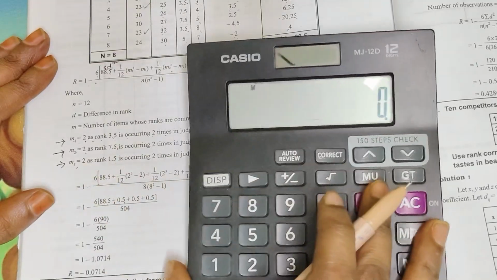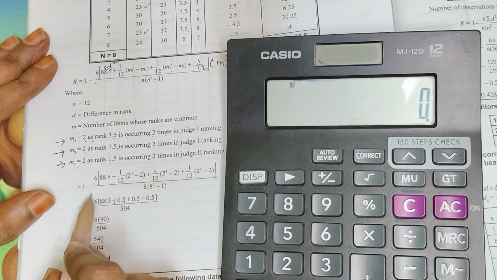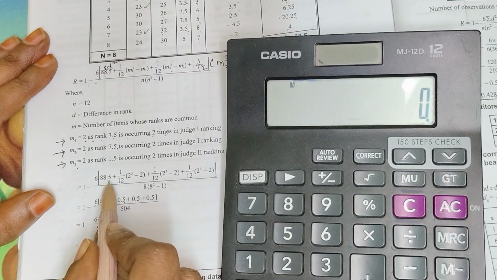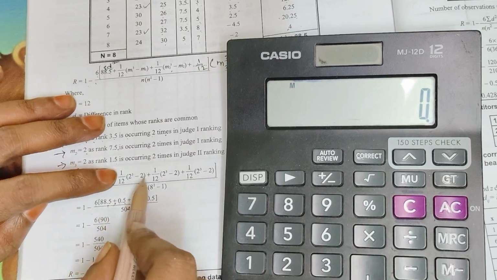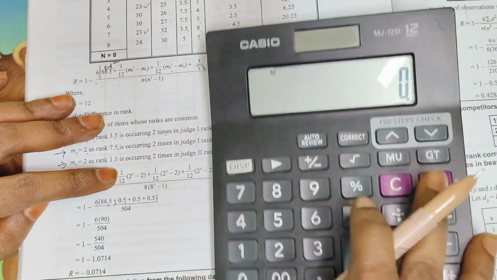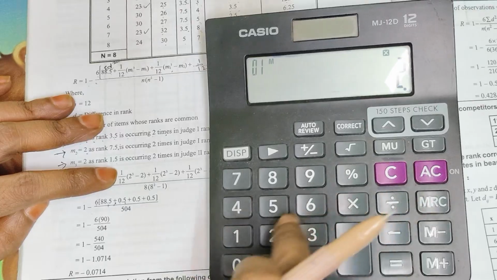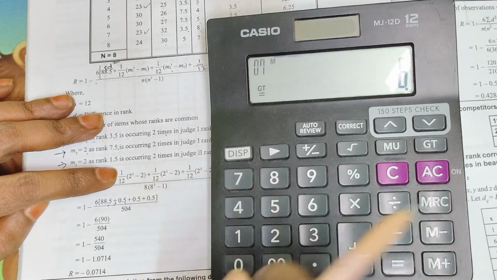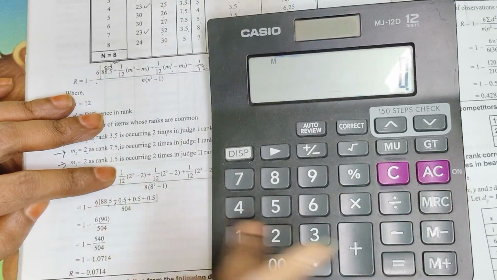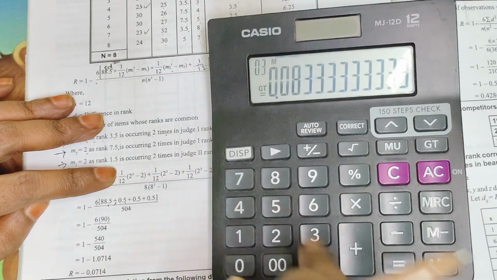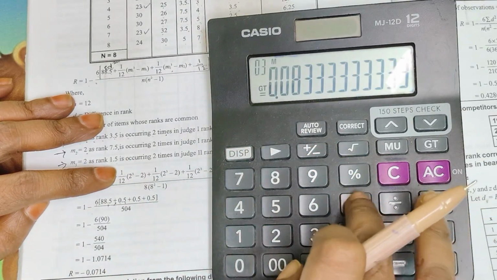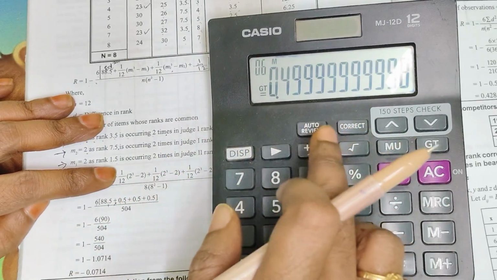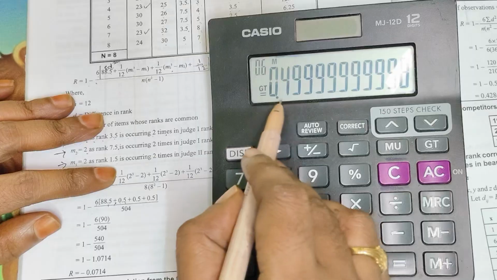After applying those values, take 1 minus 6 into 88.5 plus the correction terms. For this, check here: 2 cube, 2 into 2 into 2, how much? 8. Minus 2, how much? 6. Then 1 by 12, which is 0.08, multiplied with 6 gives 0.49, which is nothing but 0.5 because the second digit is 9.